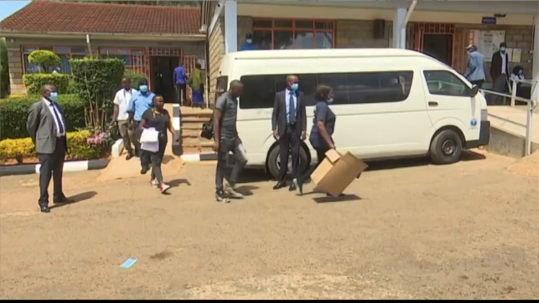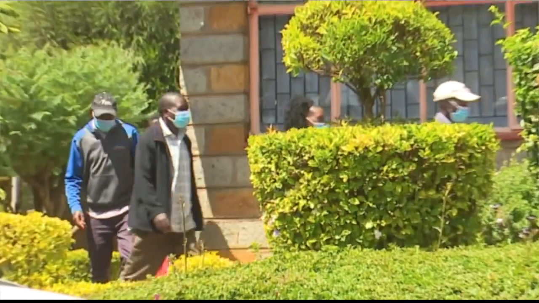Yes, those are decomposition. When you decompose, fluid which is bloody oozes passively from the body. So you might misconstrue it to be bleeding, but it's just passive flow of fluid because of decomposition.